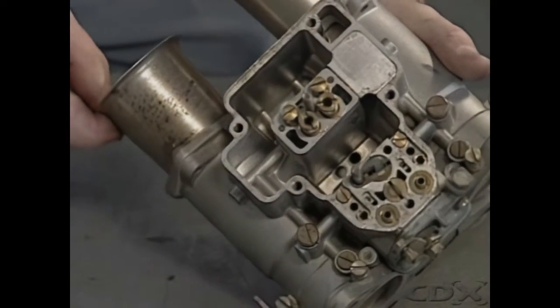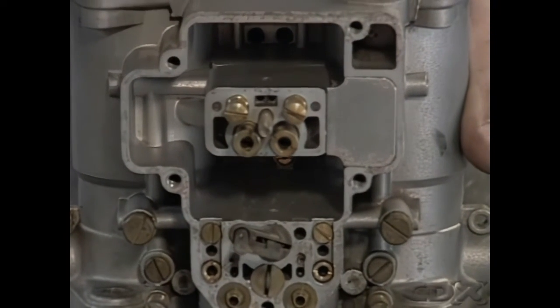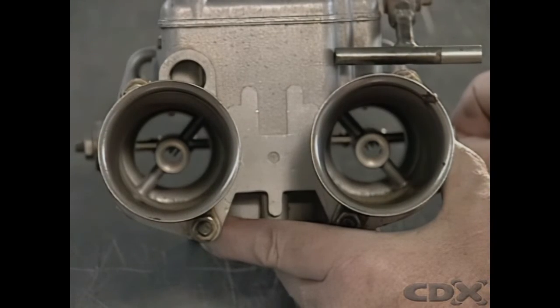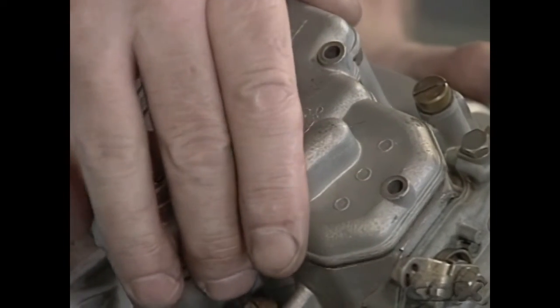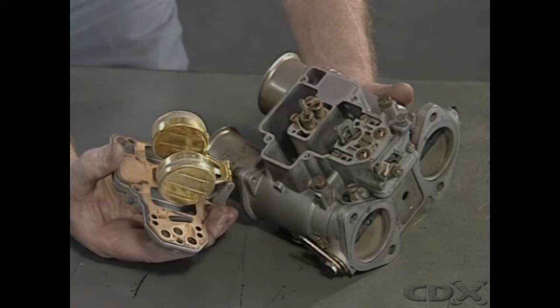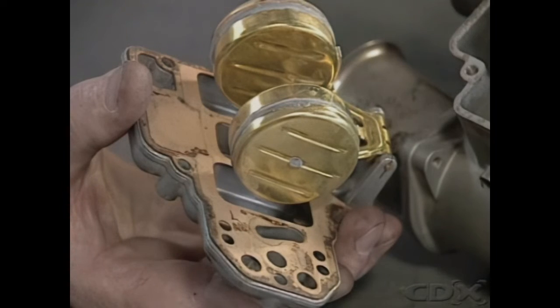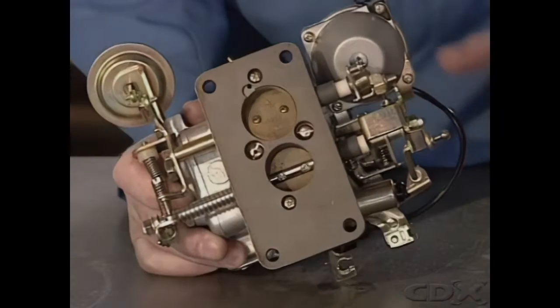One has a common float chamber, but each barrel has a complete set of all other circuits, and the throttles can open simultaneously. The float chamber may be straddled by 2 connected floats that almost surround the air passage. This leaves it unaffected by cornering, climbing, accelerating or braking.